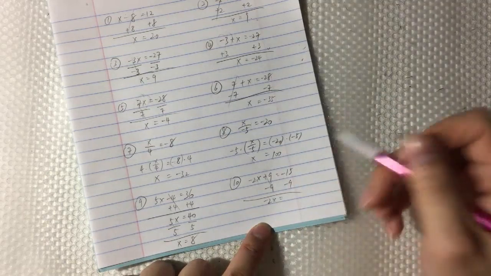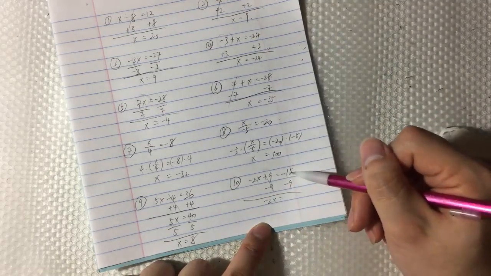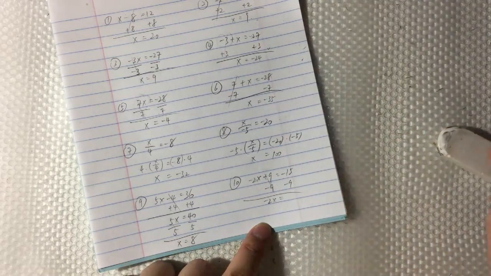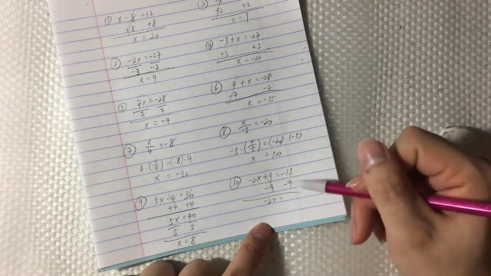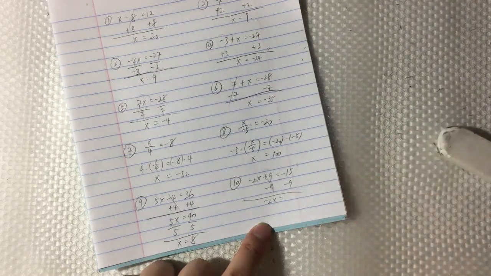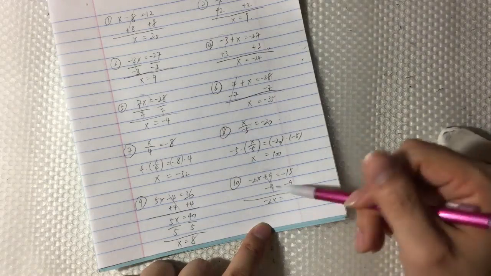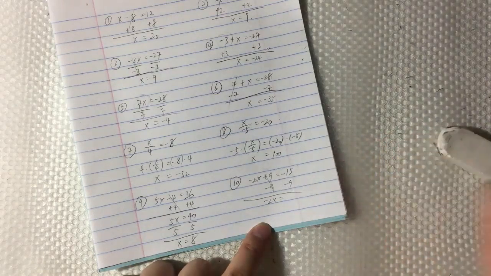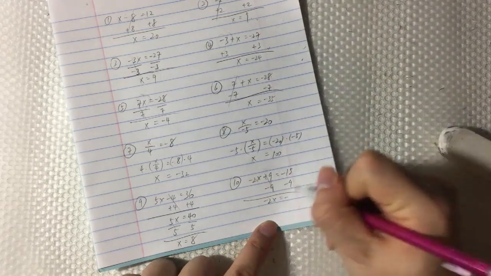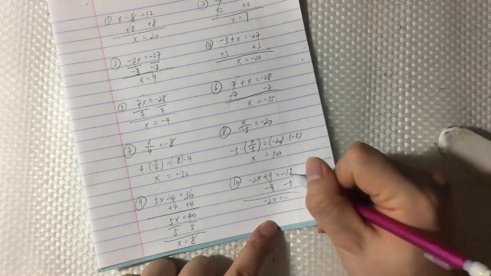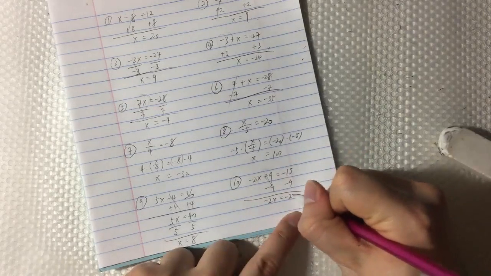On the right side, we have negative 15 and negative 9. We try to combine like terms. Negative 15 plus negative 9. When combining like terms, follow the addition rule. When we add two numbers of the same sign, keep the sign and add the magnitudes. 15 plus 9 is 24.